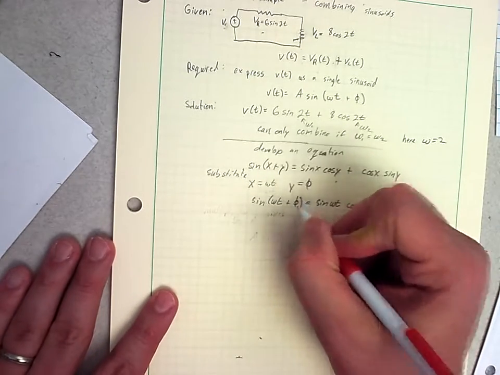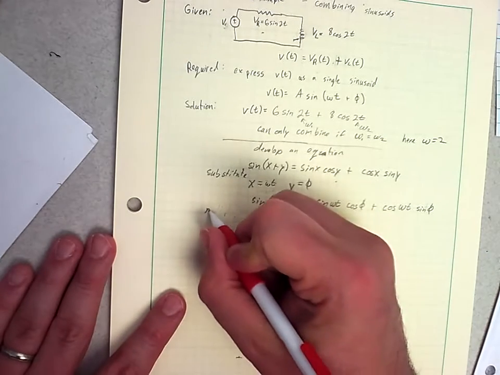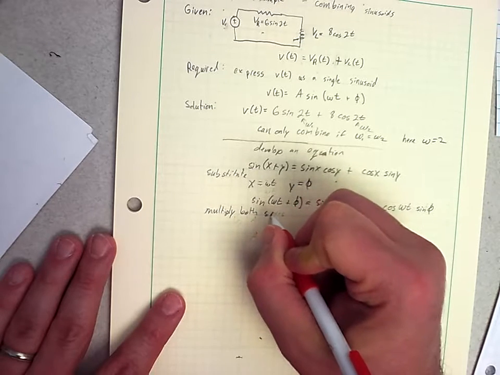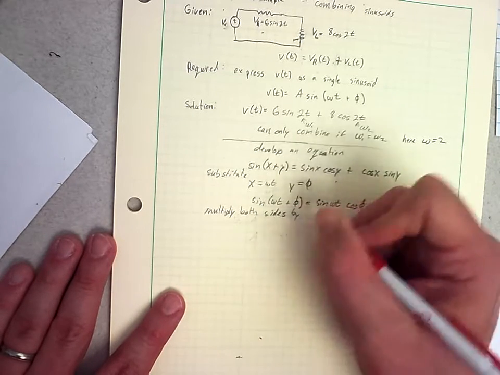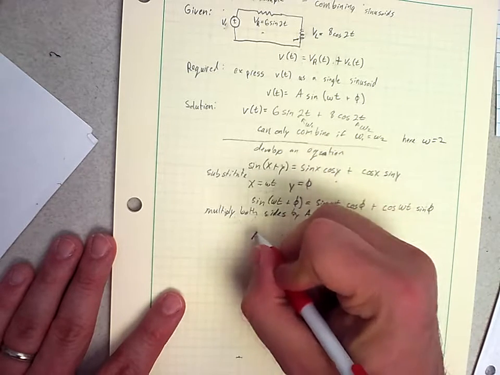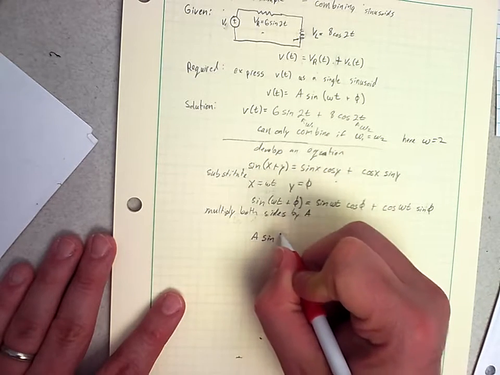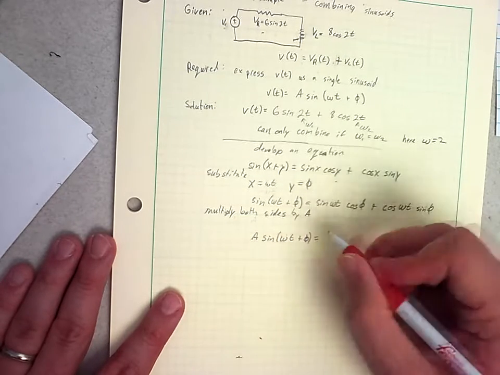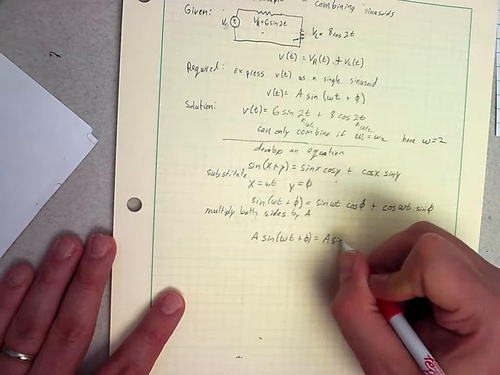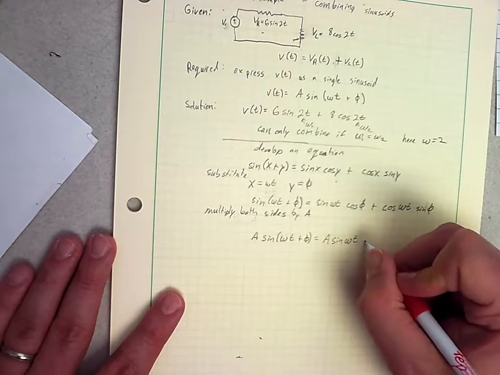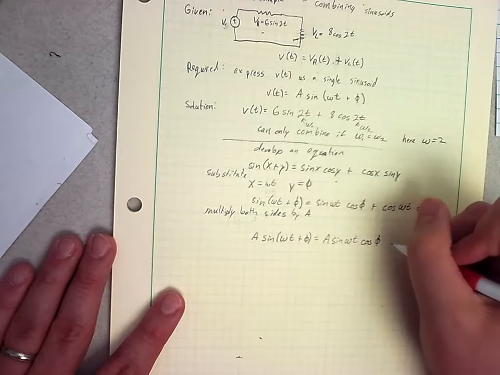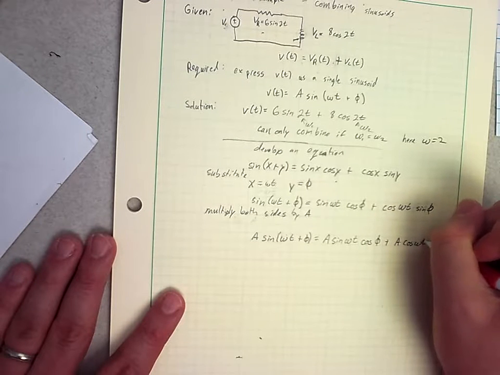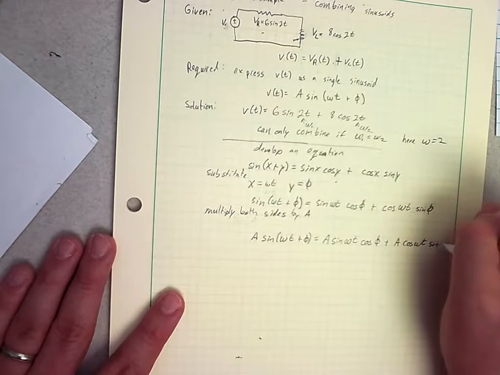The other thing we're missing from this is A, so I then want to multiply both sides by A. So I would have A times sine of omega t plus phi equals A times sine omega t cosine phi plus A times cosine omega t times sine phi.